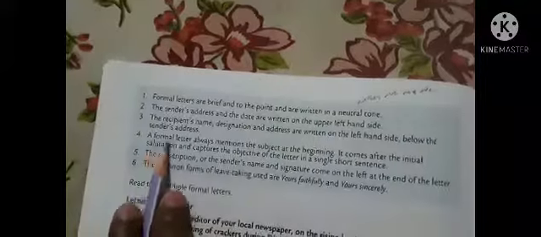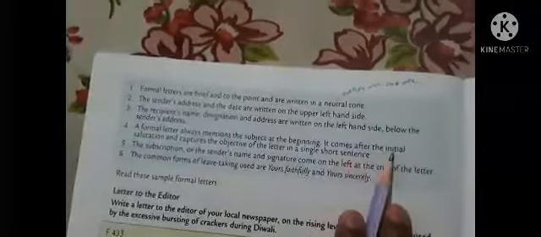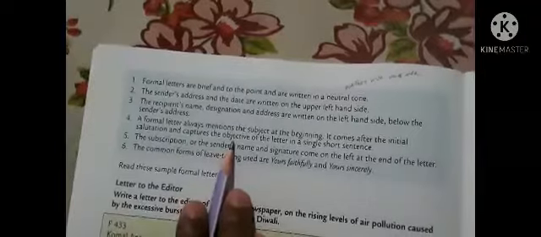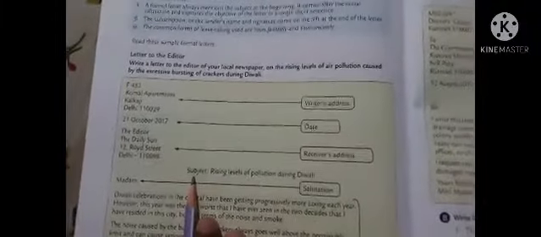Fourthly, a formal letter always mentions the subject at the beginning. It comes after the initial salutation and captures the objective of the letter in a single short sentence. So just before the salutation we have to write the subject. That is very important, and it should not be more than one sentence.